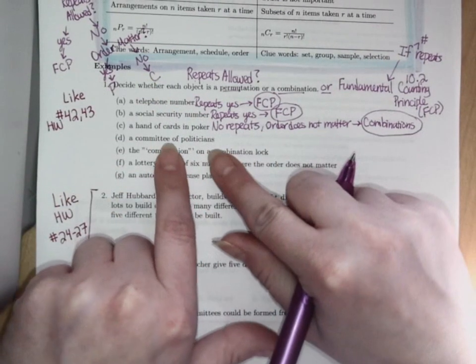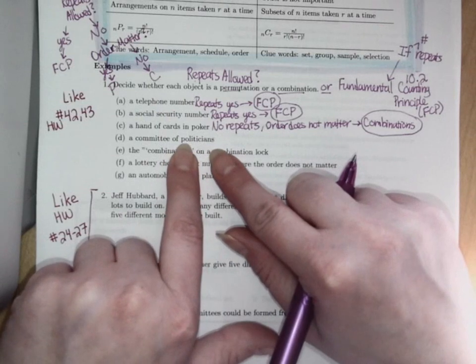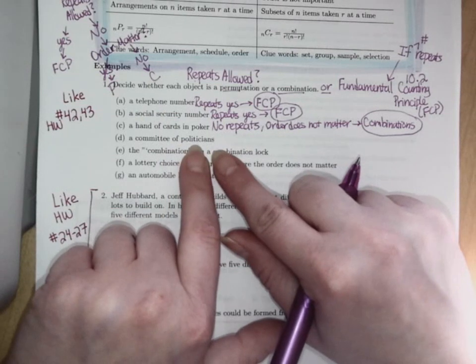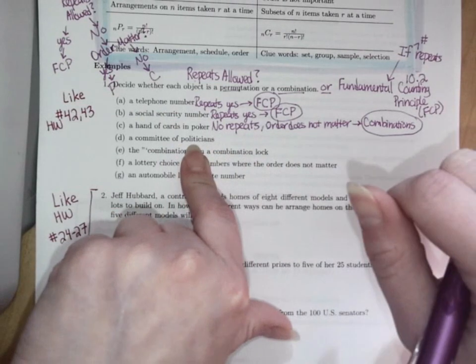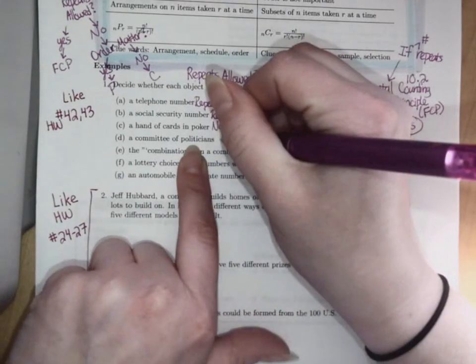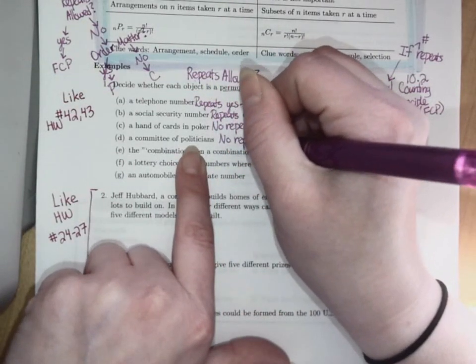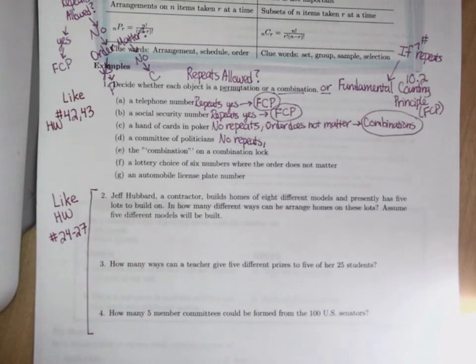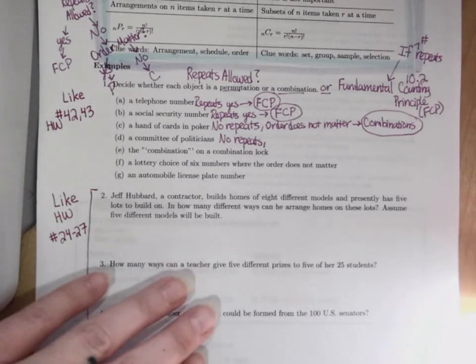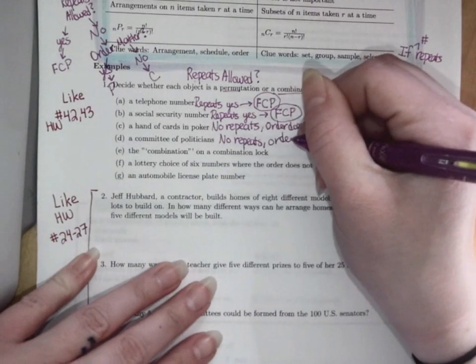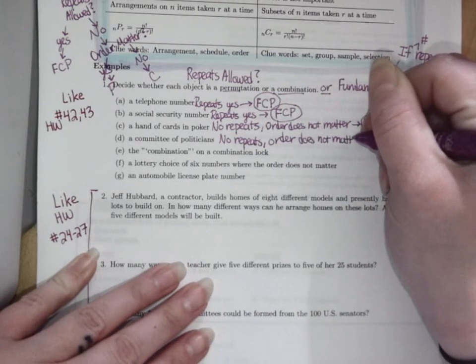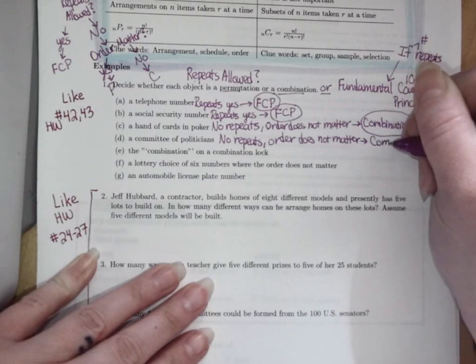For letter D, a committee of politicians. So, if I have a committee of people, the first thing I want to do is think, are repetitions allowed? We can't use the same person twice, so this is no repeats. And the next question I'm going to ask myself, does order matter? If I choose Bill and then Bob, it's the same group as if I chose Bob and then Bill. So, order does not matter. So I'm going to use combinations.